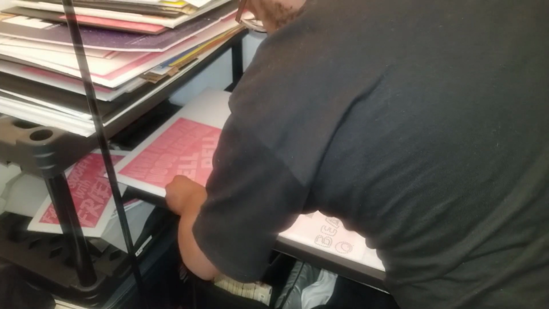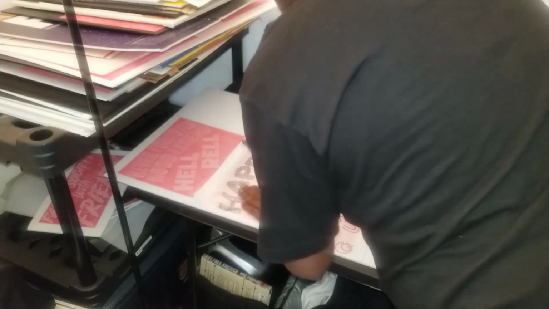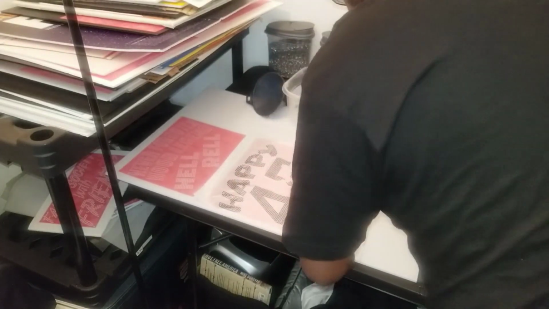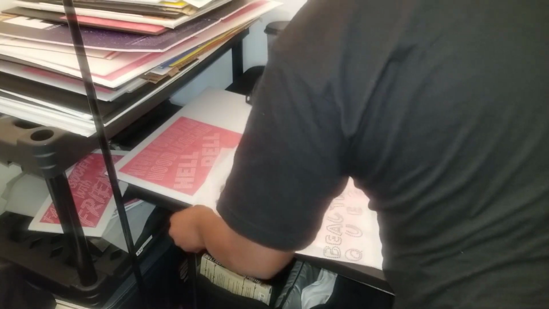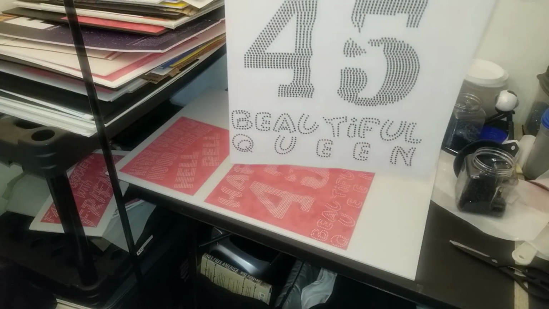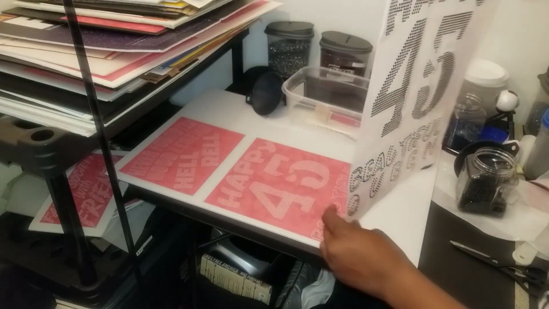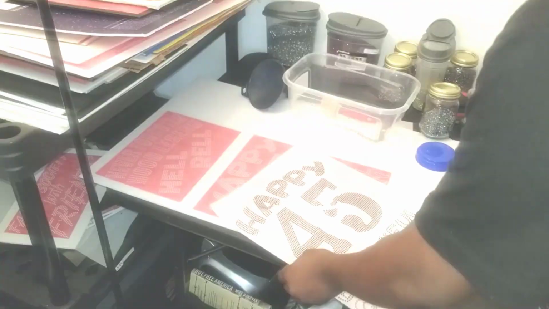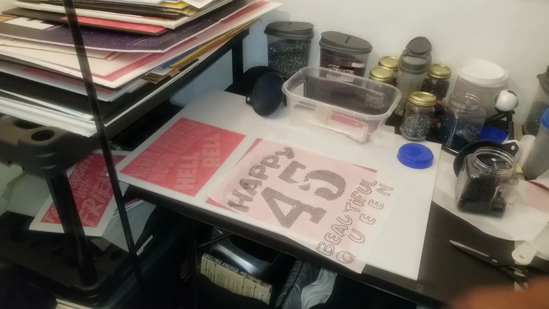That way you can sit it to the side and brush in your next round of stones. If you got multiple shirts, sit this to the side. This is ready to be pressed.